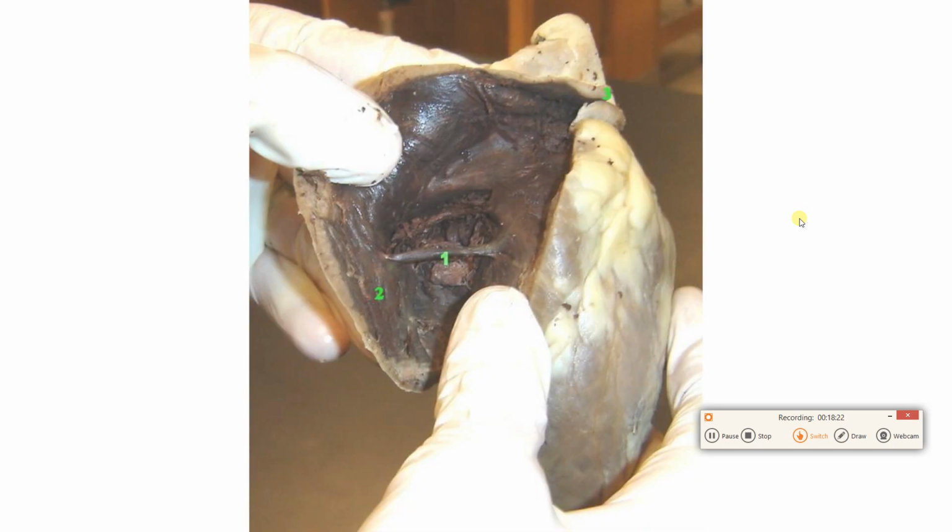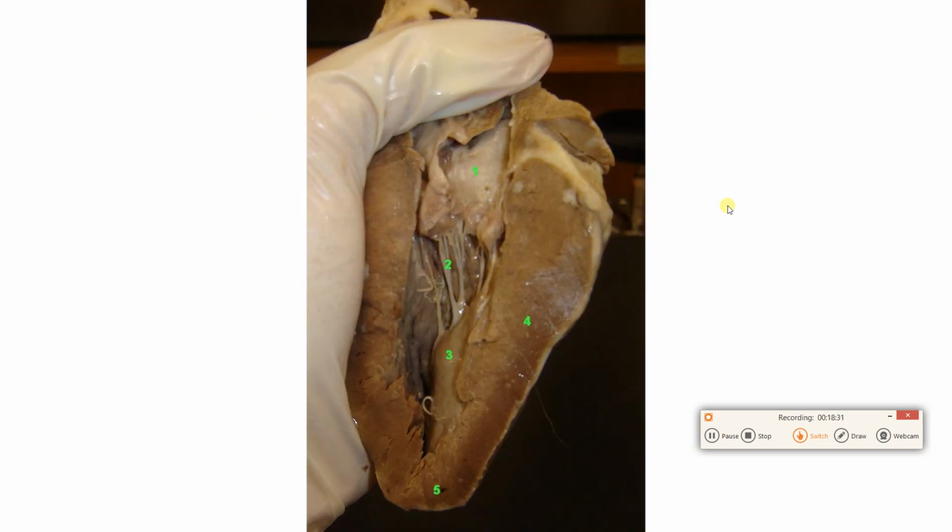Can you tell what ventricle has been opened? Can you label this guy? Can you label this blood vessel here? Can you tell what ventricle has been opened here? And can you label everything? Again, check your answers with me. Come see me before lab, after lab, in open lab. Stop by. And that was the last slide.